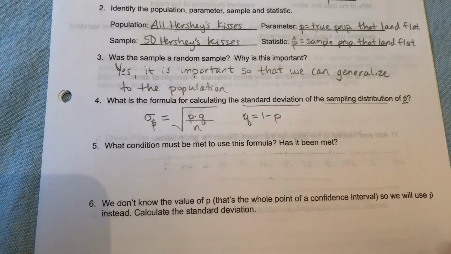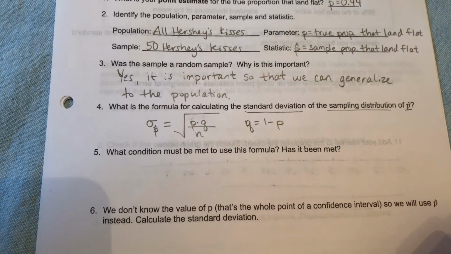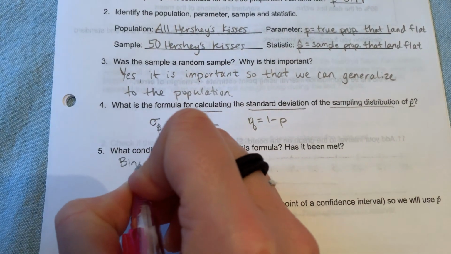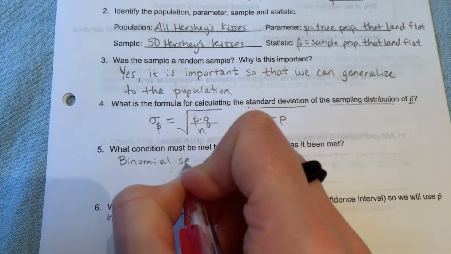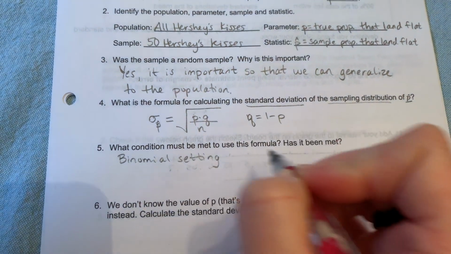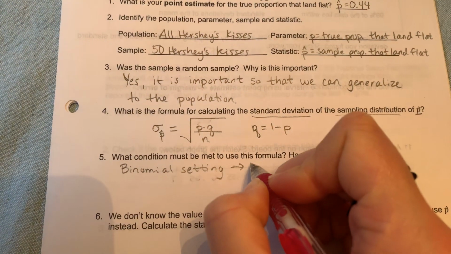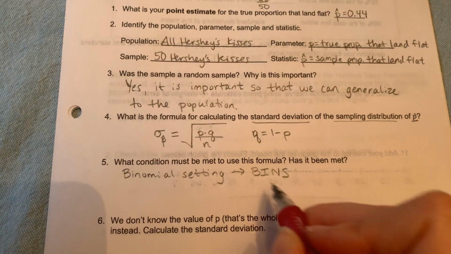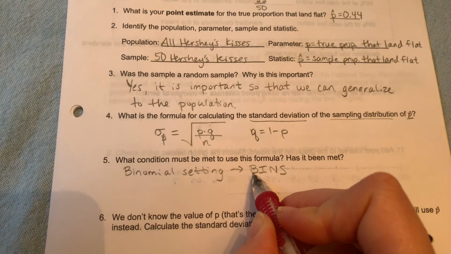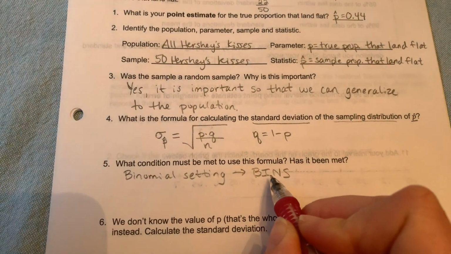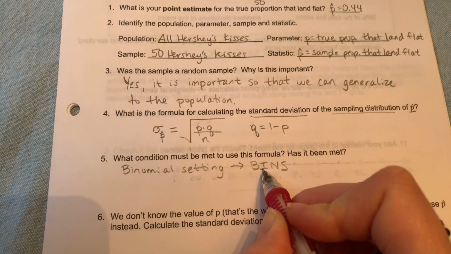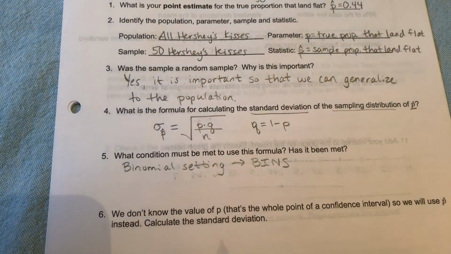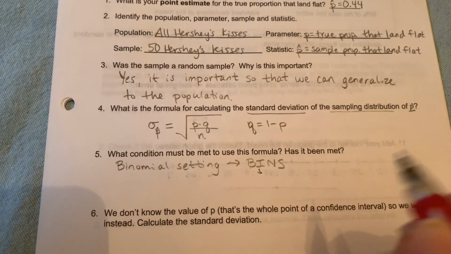Has been met. Of course, we have not talked about the conditions, but again, this is from 6.5. So we have to have a binomial setting. And you've probably forgotten what it takes to have a binomial setting, but we looked for those conditions, BINS: it was binary. It could either be one thing or the other, right? There were only two options. It had to be independent trials. You had to have a set number of trials, and the probability had to stay the same for each trial. Now, usually the tricky part of that was the independent part.